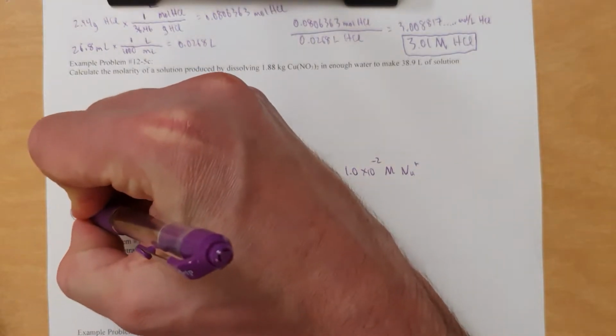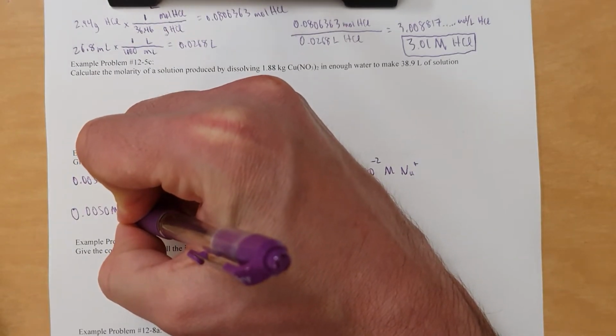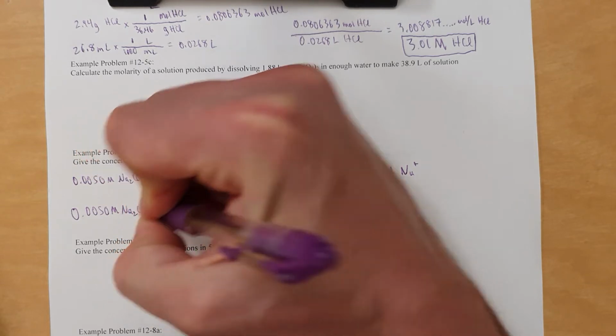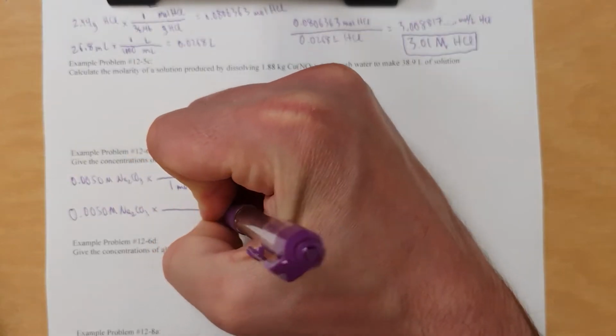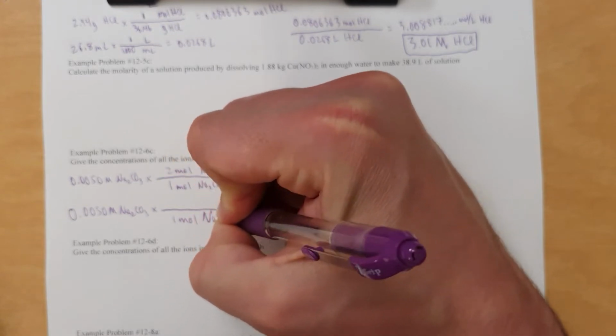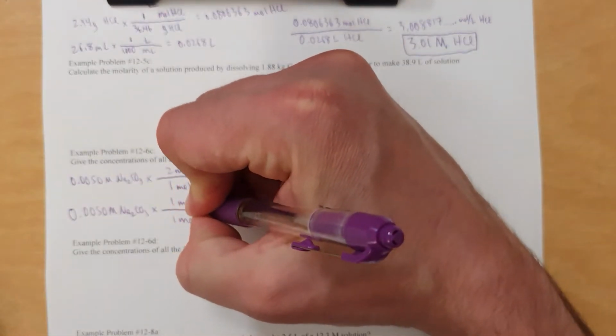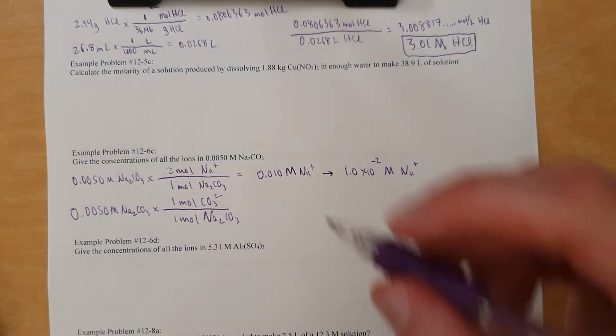Let's do the same thing for the other ion. Na2CO3 times, let's do carbonate ions. So for every 1 mole of Na2CO3, this is 1 carbonate, because carbonate is CO3. So there's only 1 carbonate per molecule. So we're at 1 mole CO3 2 minus, because that's carbonate.